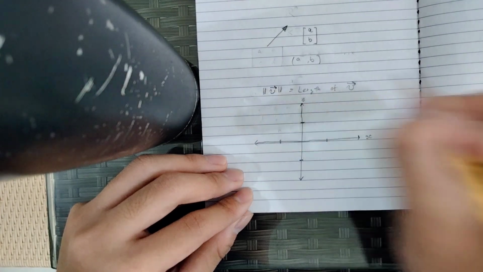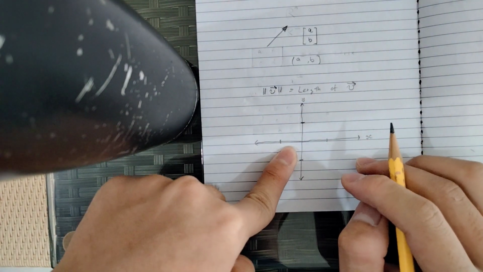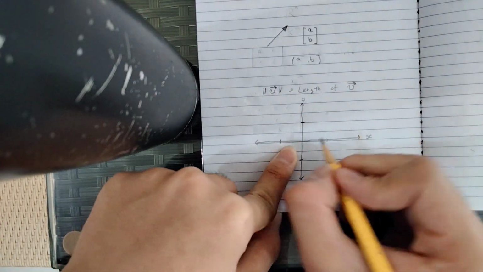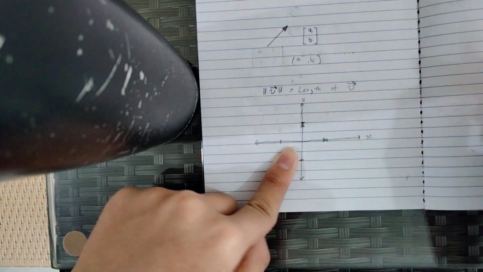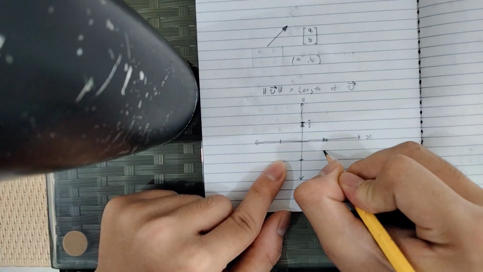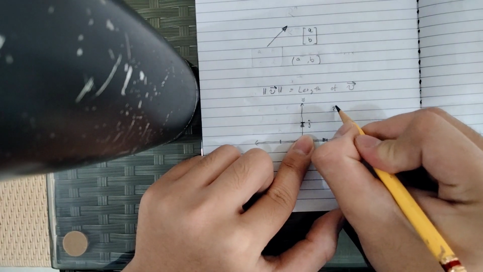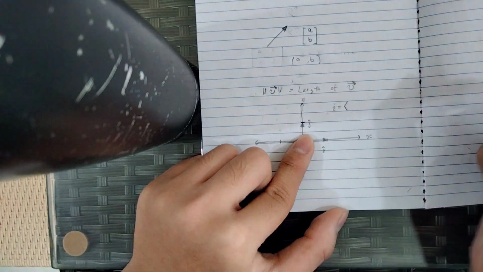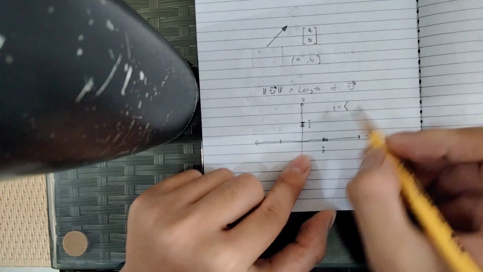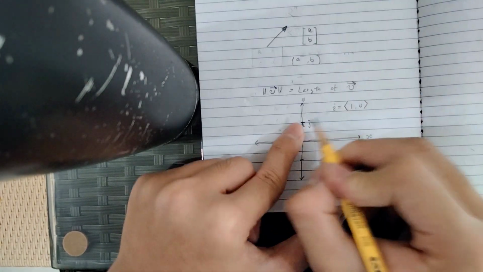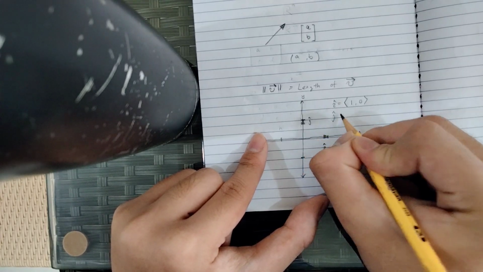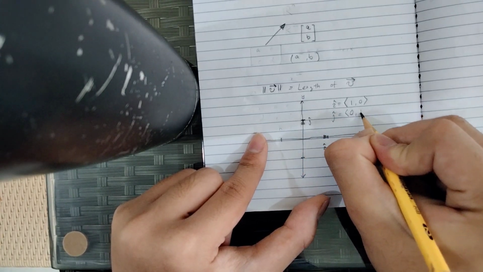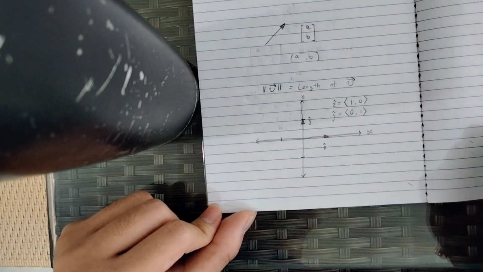This is x, this is y. This is i hat, and this is j hat. We can write it down. i hat is 1 in the x direction, so that's (1, 0). And j hat goes up, but doesn't move in the x direction, so j hat is (0, 1). And that's what they are.